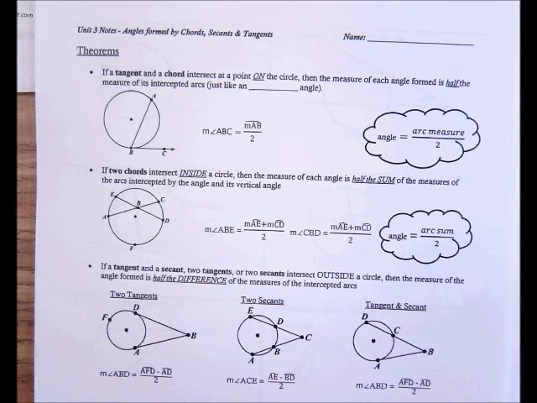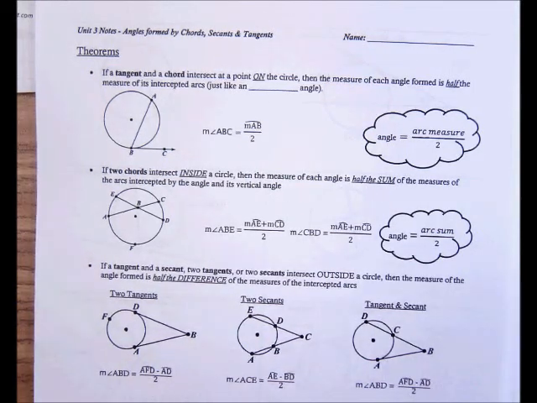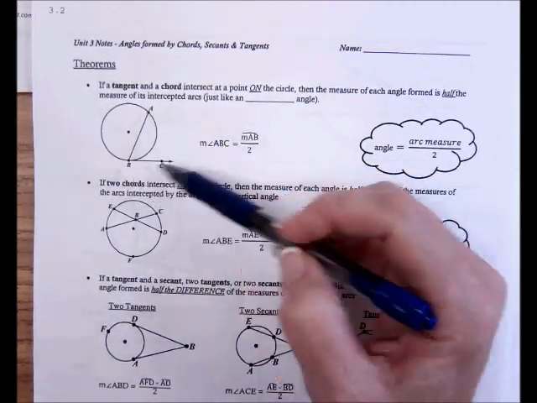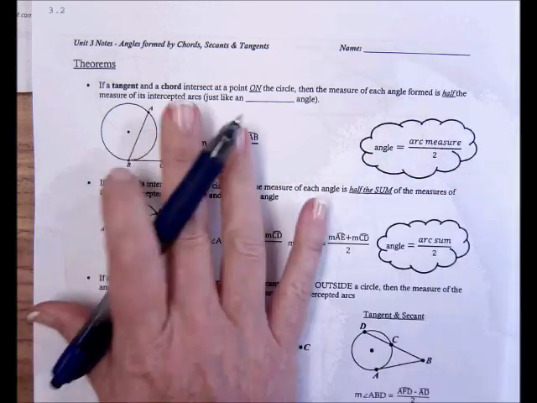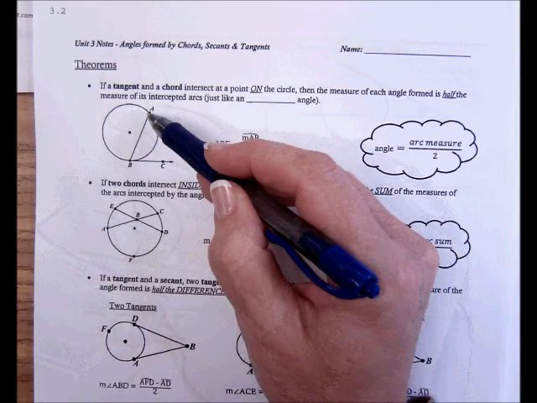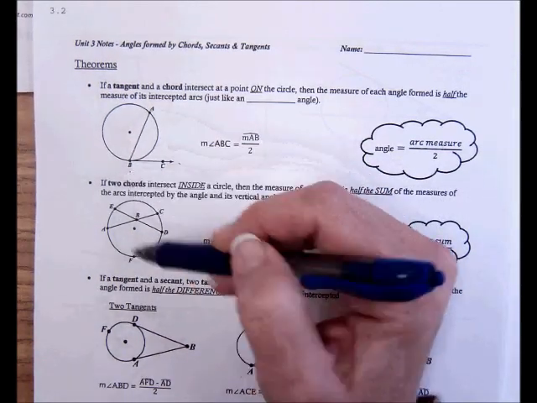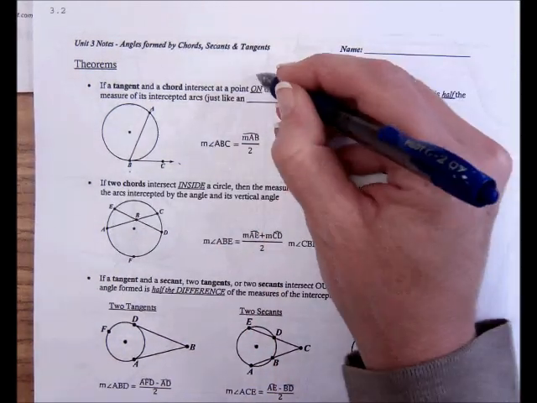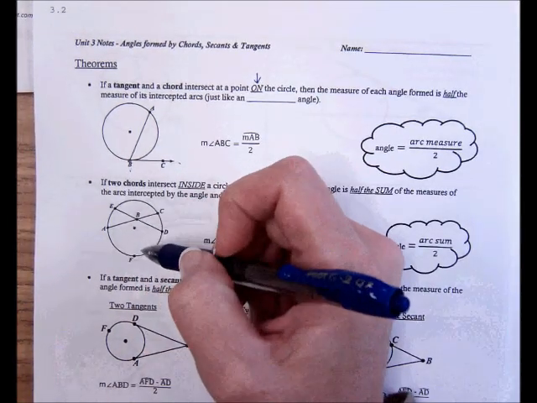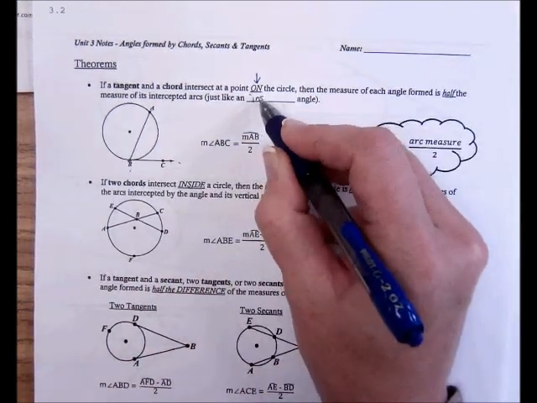Okay, my next video that I wanted to tape was just on some theorems and how the different angles and arcs are related to each other whenever I have chords and tangents intersecting. So if you look on page 7 of your packet, this talks about if I have a tangent and a chord that intersect on the circle, and the key here is they intersect on the circle.